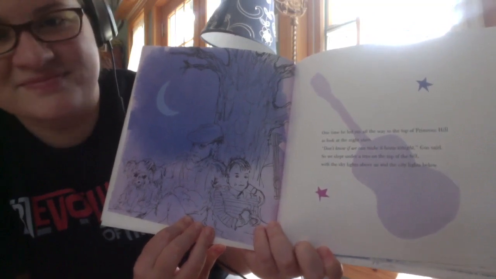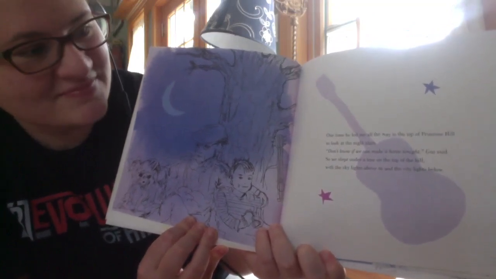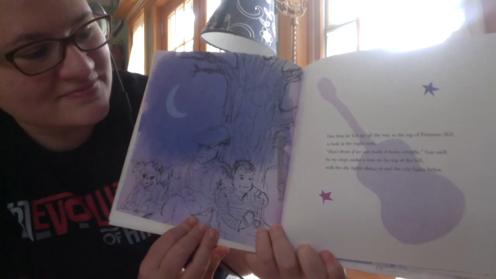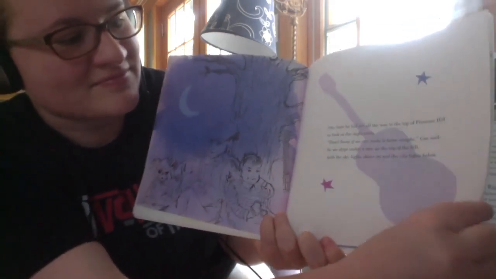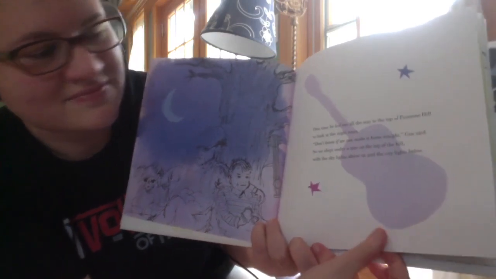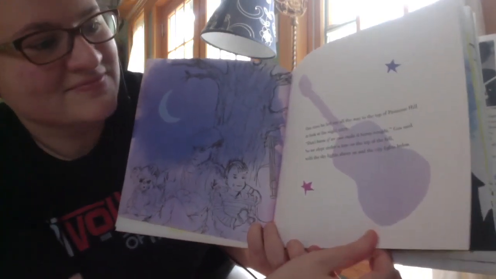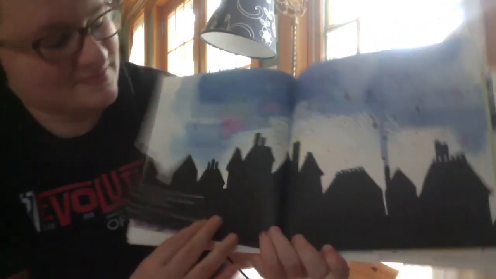One time, he led me all the way to the top of Primrose Hill to look at the night stars. "Don't know if we can make it home tonight," Gus said. So we slept under a tree on the top of the hill with the sky lights above us and the city lights below.